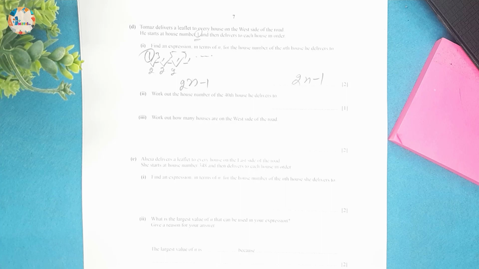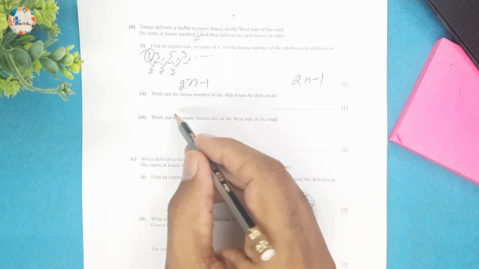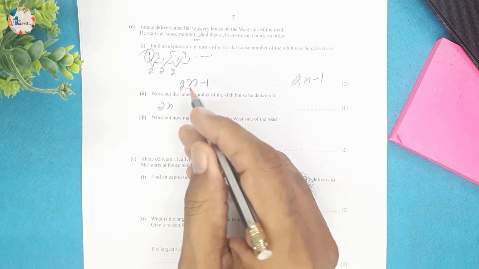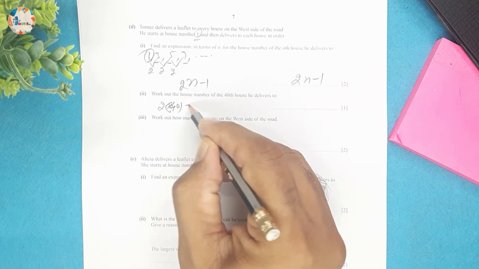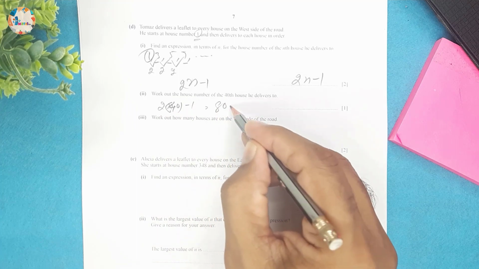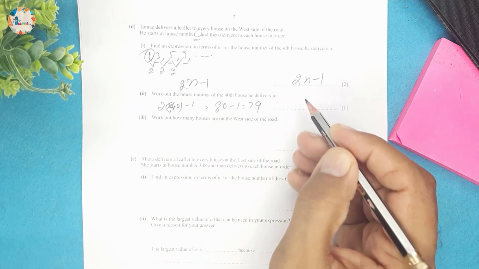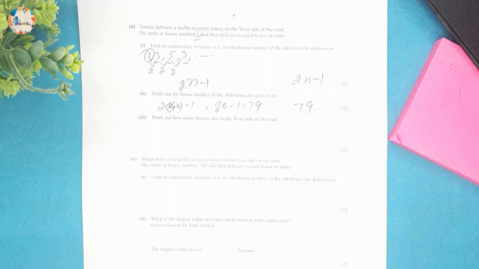Work out the house number of the 40th house he delivers to. So we replace n by 40, so this will be 80 minus 1, which is equal to 79. So our answer will be 79. Work out how many houses are on the west side of the road.